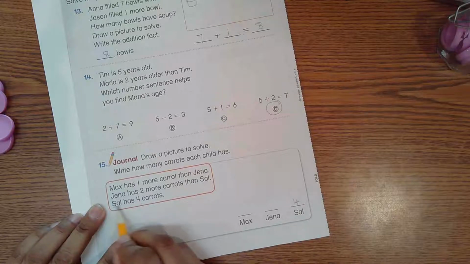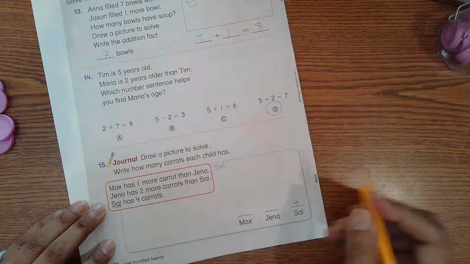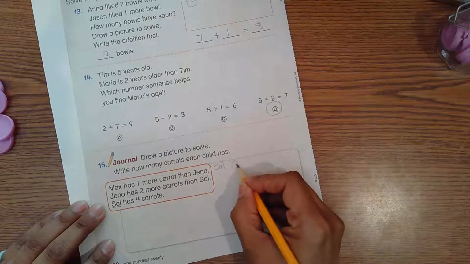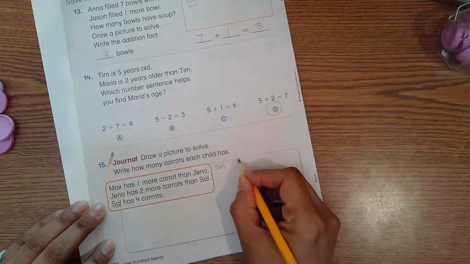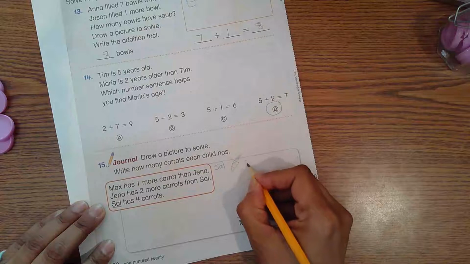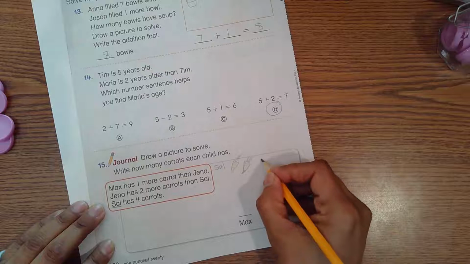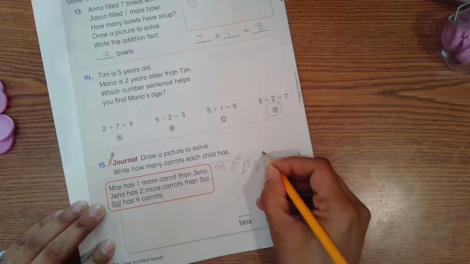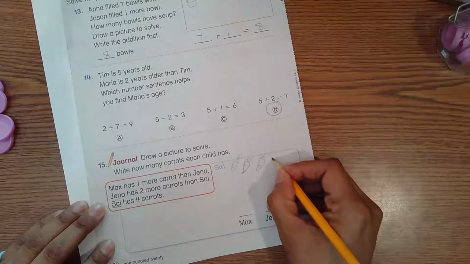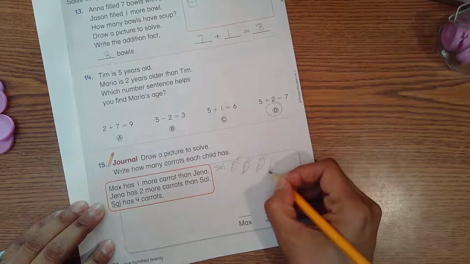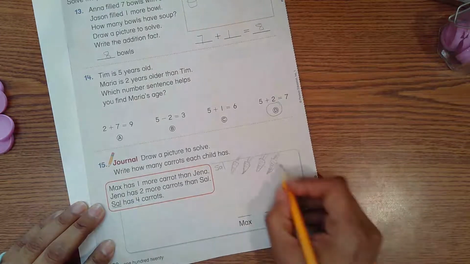So we can start drawing. So we're going to write here Sal, and I'm going to draw 4 carrots. Okay, so this is what Sal has, 4 carrots.